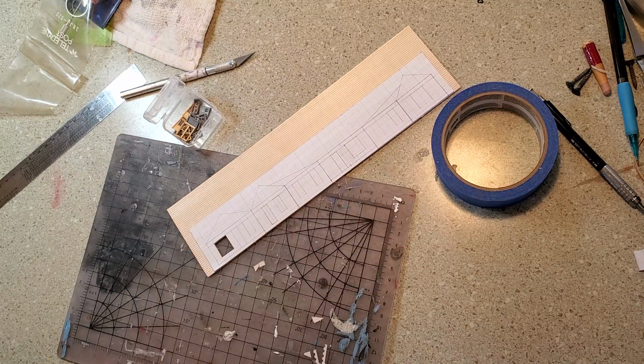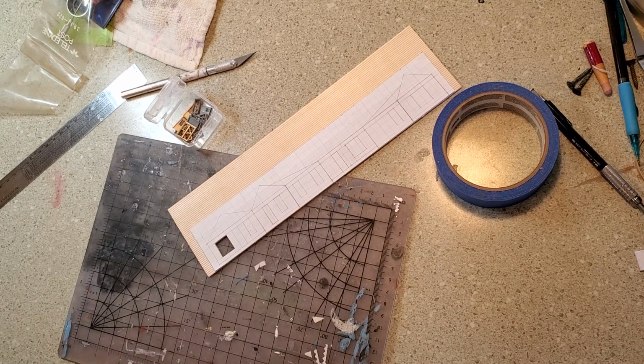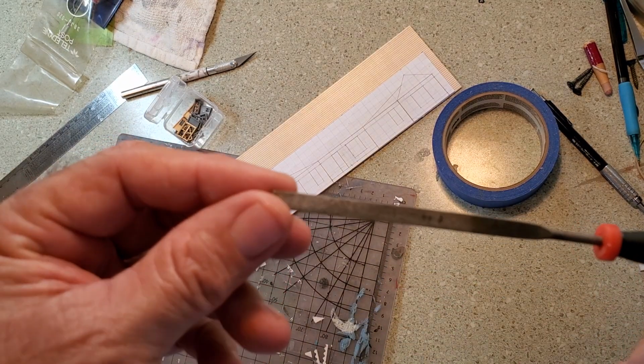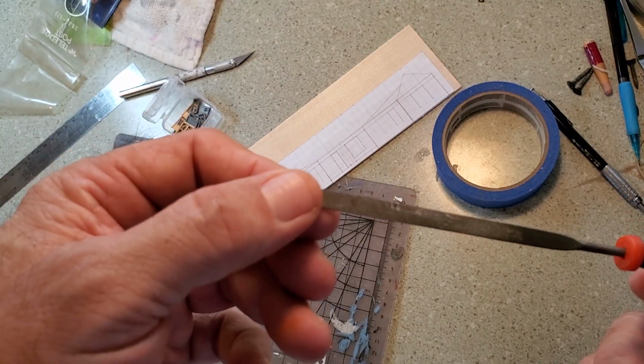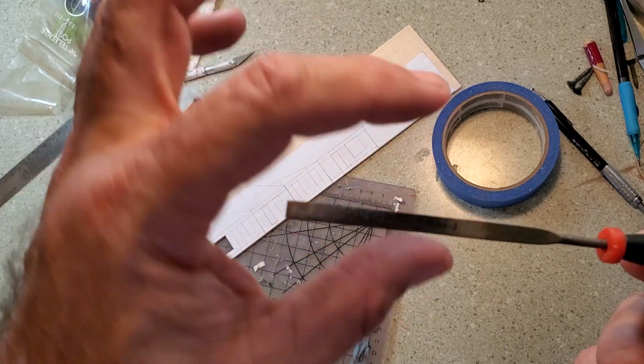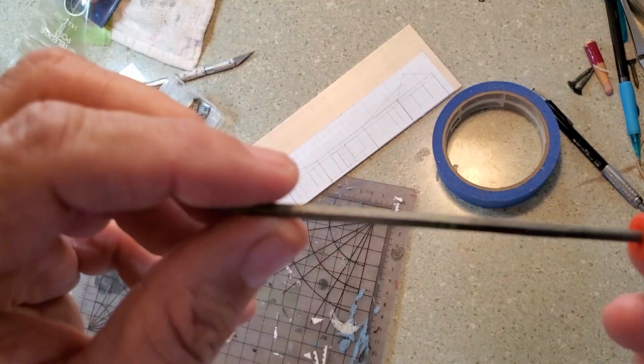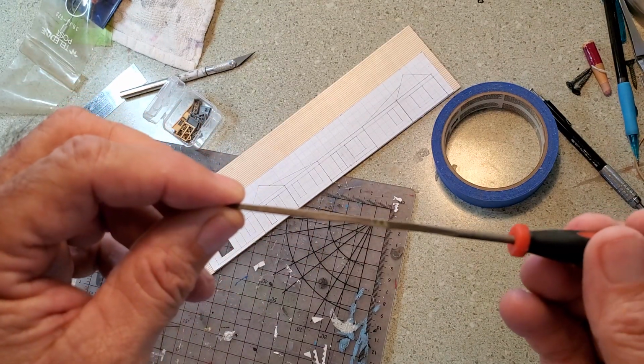And while I'm talking to you about files, I use 2 general types of files, sometimes 3. I get my files from Harbor Freight. They're cheap files, but they work really good. Just micro files. I use a flat file. There's another one that's a little narrower, but I tend to not use it. I use this square one here. Let me see if I can get a good picture of it.